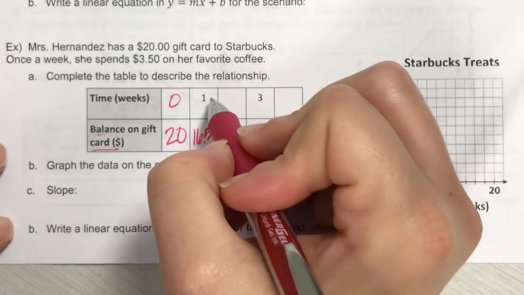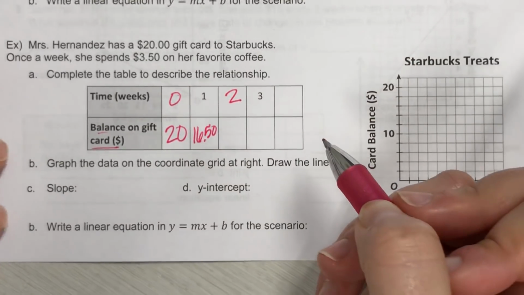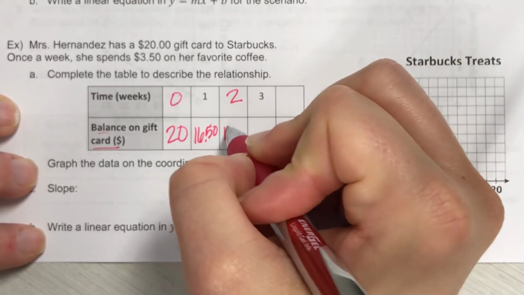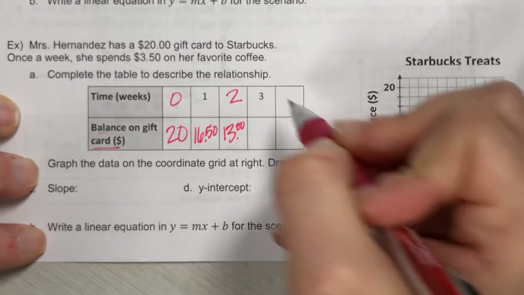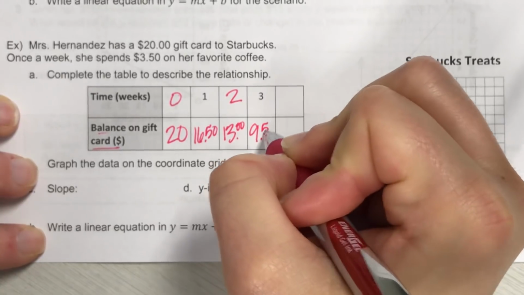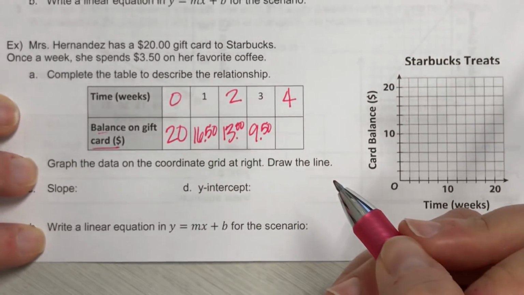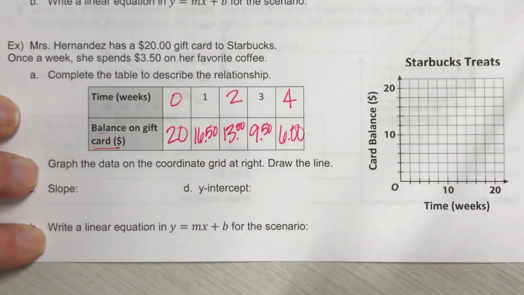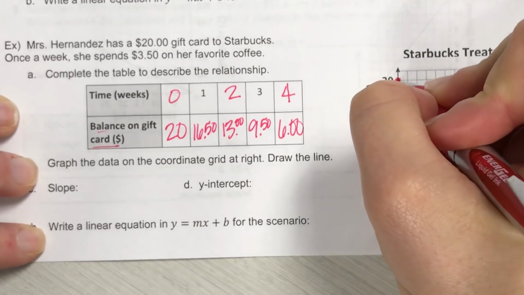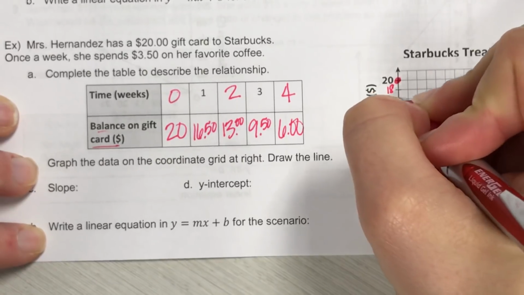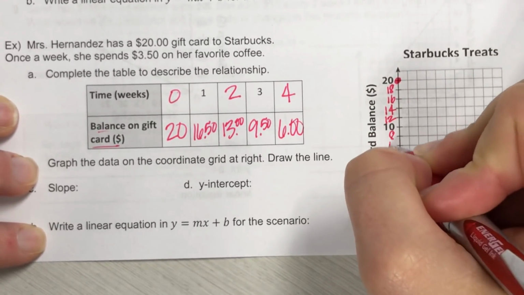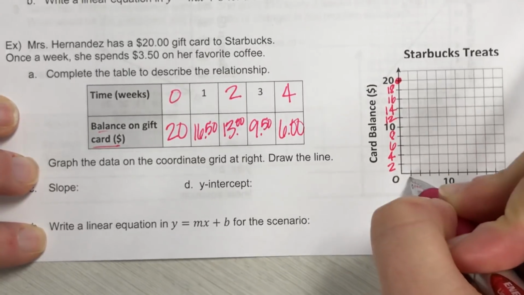Okay? Then we're going to go out to 2 weeks. At 2 weeks, we're down to, let's see, that would take me to $13. At 3 weeks, I would drop to $9.50, and at 4 weeks, I would drop to $6. Okay? So at 0, I'm at 20, and then here we get really annoying with the values, and some of you OCD people are really going to be unhappy with me.